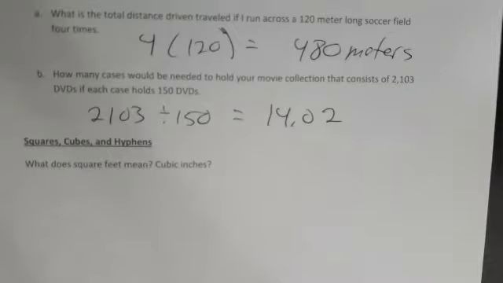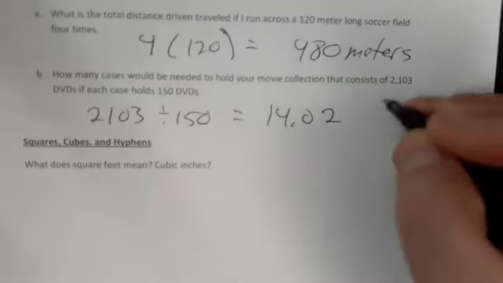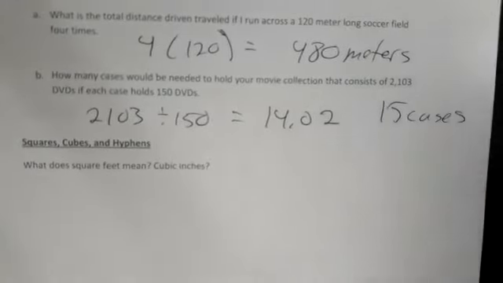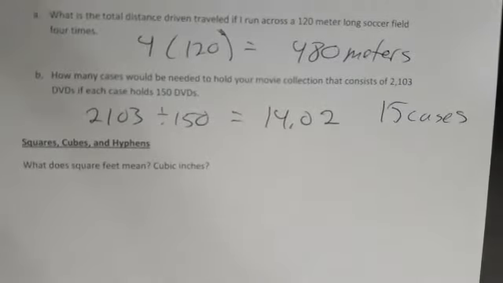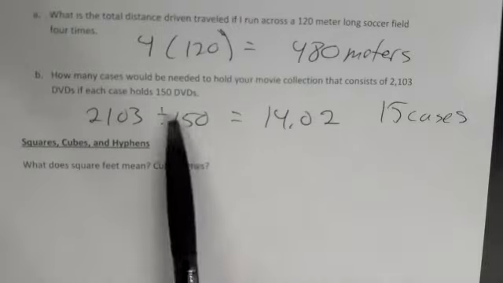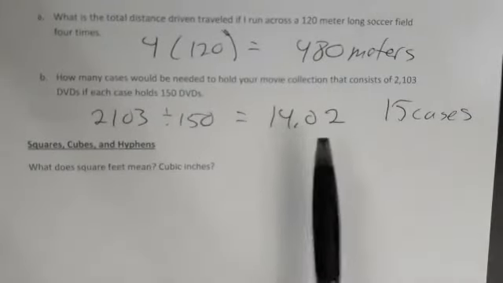So what we've done is step 1 of understanding, step 2 of solving, and then step 3, now we need to think about what we just did. This is telling me I'm going to need 14.02 cases to put these DVDs into. If I'm shopping and I want to get enough cases for my DVDs, how many cases do I have to get? I would have to round this up to 15 cases. Normally you wouldn't round something like this up, right? But since this is in the context of this problem, we're going to have 0.02 DVDs left over.